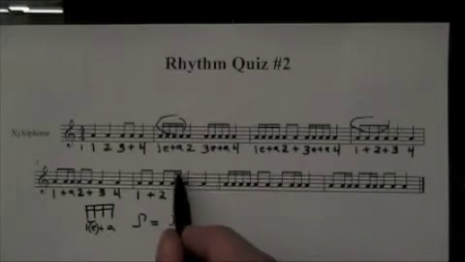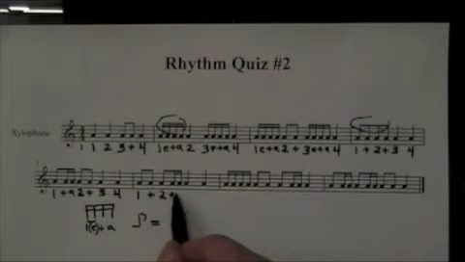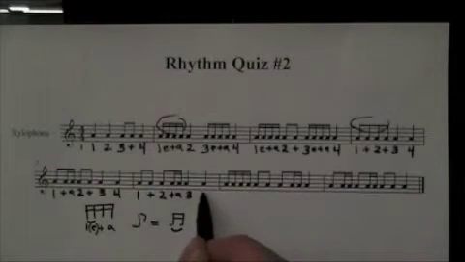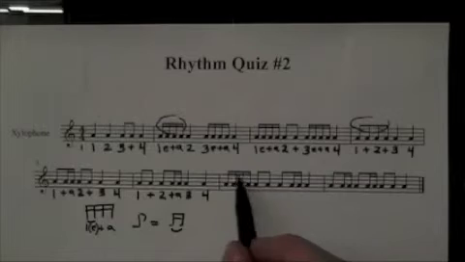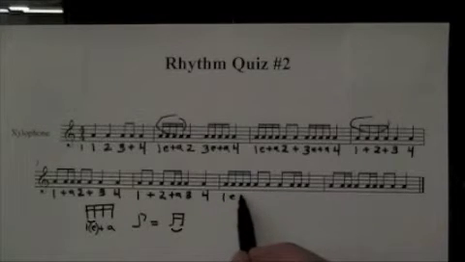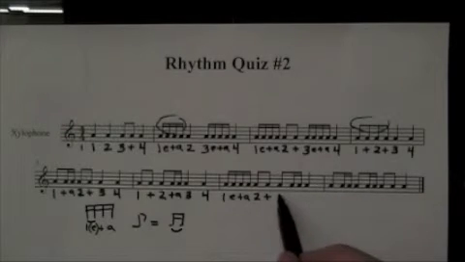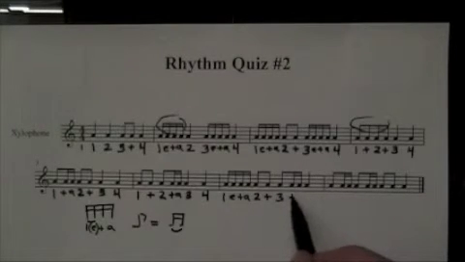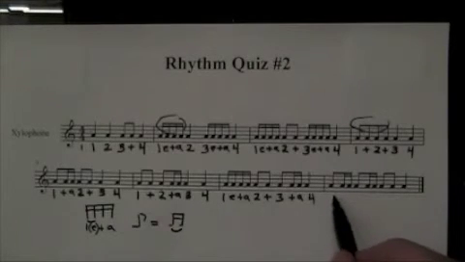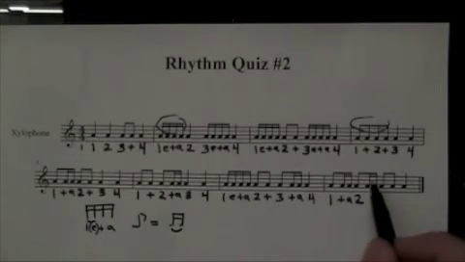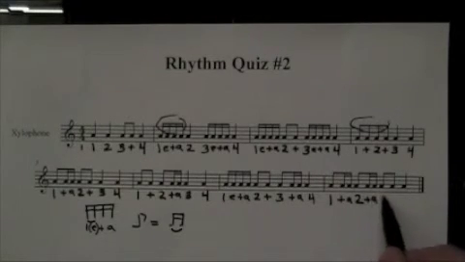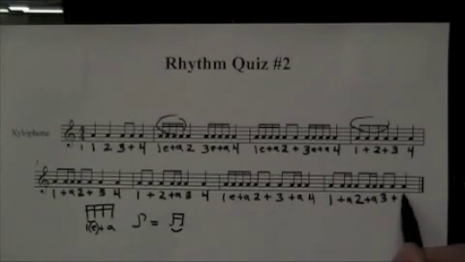Again, 8th note followed by 2 16ths, and 3, 4. 4 16th notes we know is 1 E and 2 and 3 and 4. And the last measure we have 1 and 2 and 3 and 4. And we're all finished.